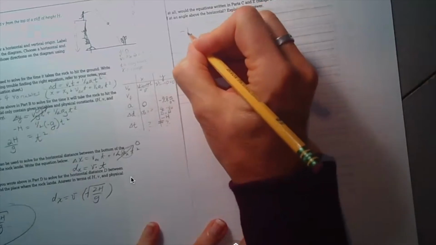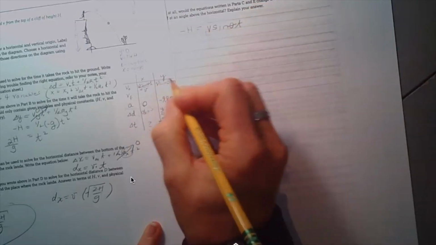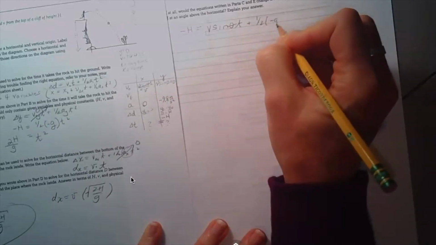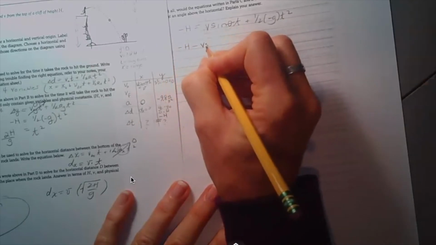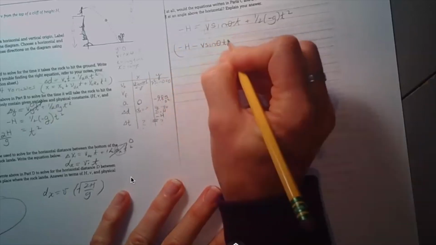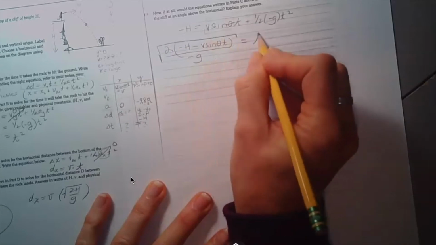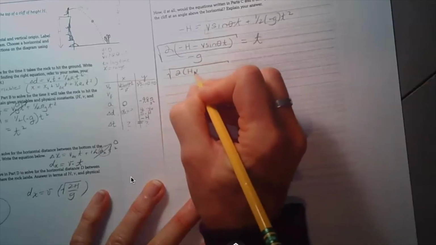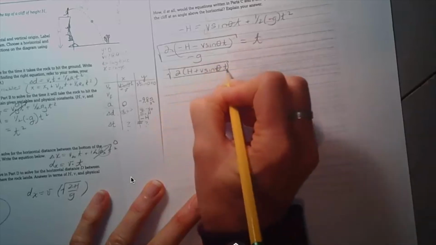So if we go back to these equations, we will have negative h equals v sine theta t. So this is our v from that, right? Plus 1/2 negative g t squared. So let's write this. I'm just rearranging it, right? So let's simplify that just a little bit: 2h plus v sine theta times t over g.